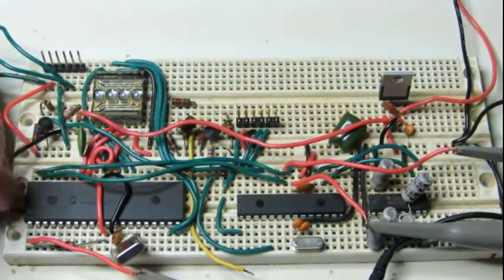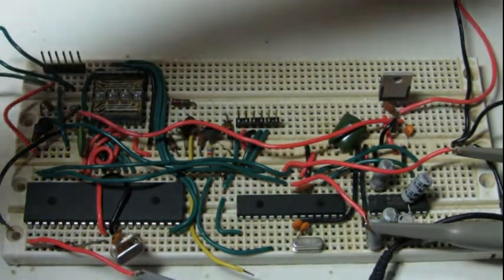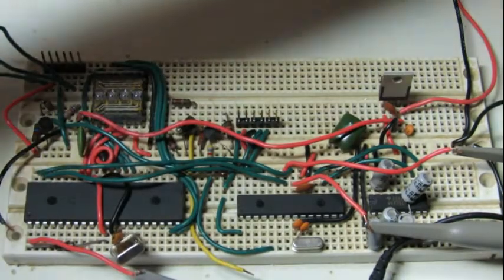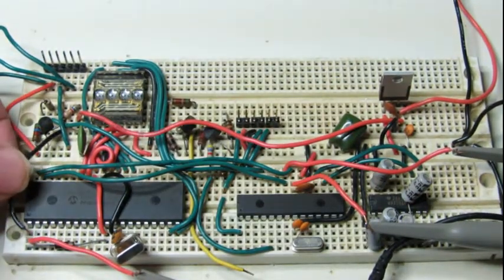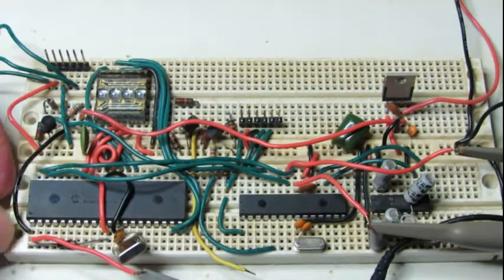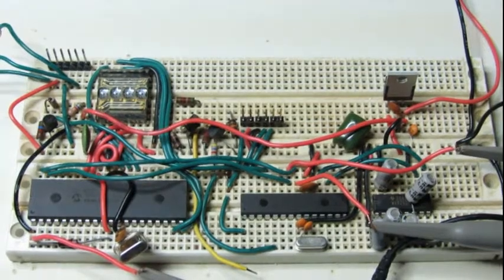Take a programming wire off of pin 1. Power him back up, and nothing. So power him back down. Plug our high voltage programming wire in, and we'll send him the programming command.